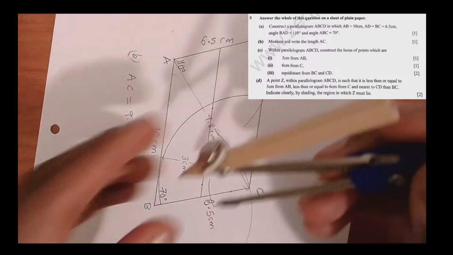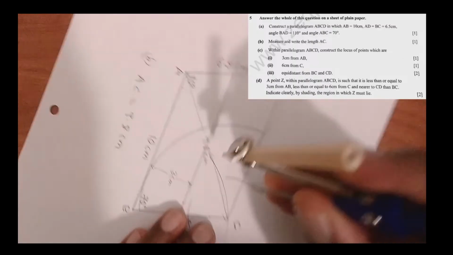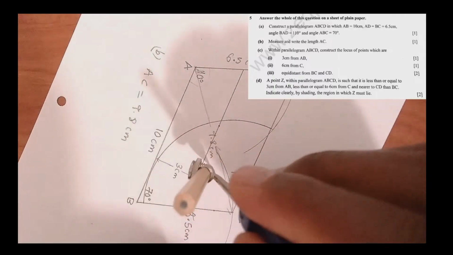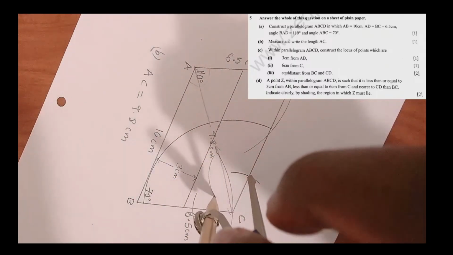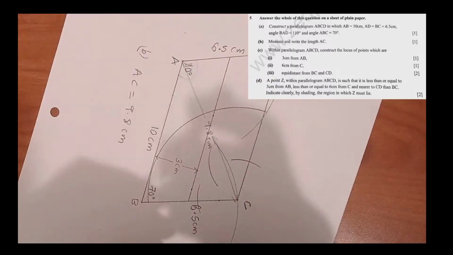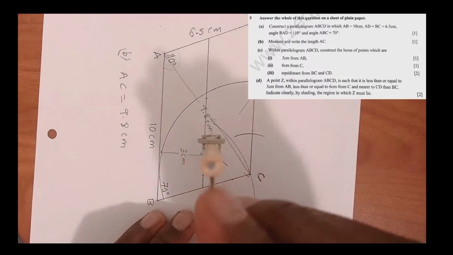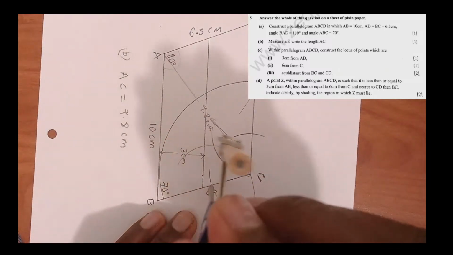With the same arc size, I can put here and draw an inner arc which they are going to intersect, like that.